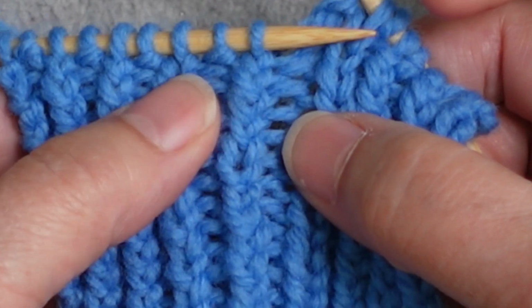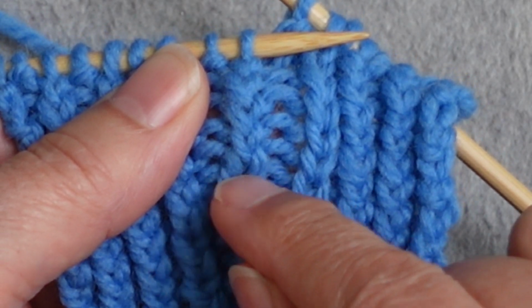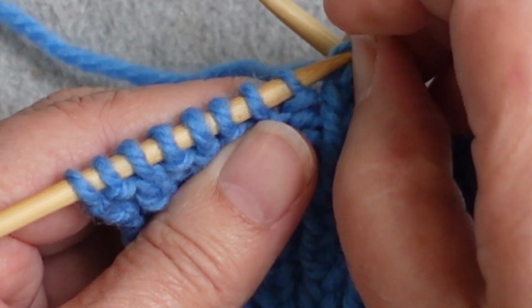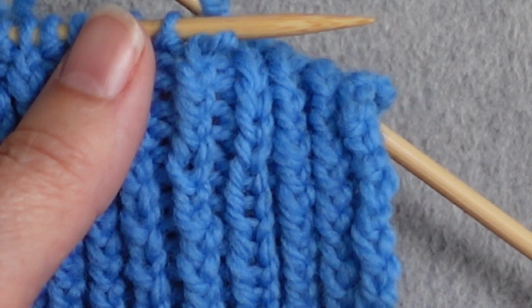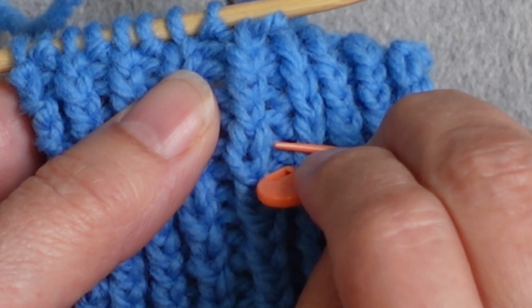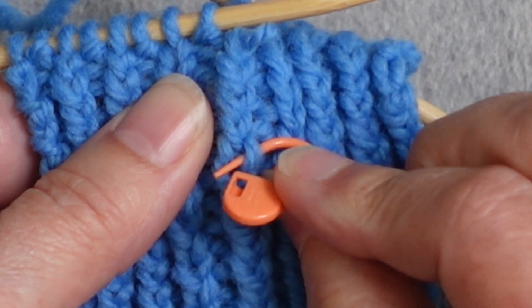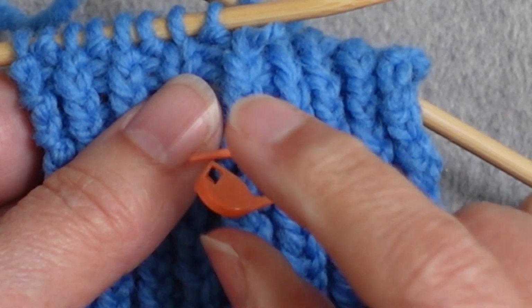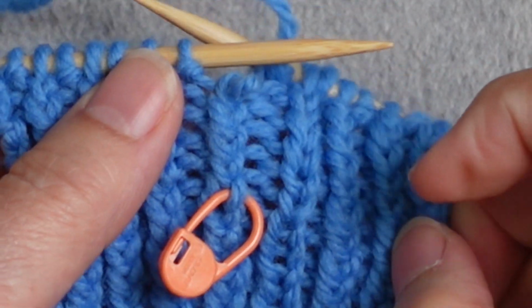So now I've got these twisted stitches and I need to come down to where this untwisted stitch is. I'm going to pull these off the needle. If this upsets you or concerns you, you can always take a locking stitch marker and put it into the leg of the stitch that you need to go down to. That will help mark it, but it will also keep it from laddering down any further.